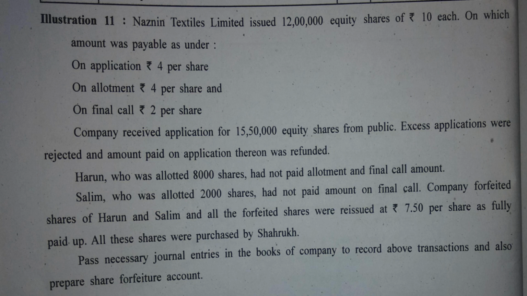On final call, rupees 2 becomes due on 12 lakh equity shares. Obviously, 3,50,000 excess is rejected in the second journal entry itself. So from there onwards, we have considered 12 lakh equity shares in each and every journal entry that we are writing. Alright? Okay.